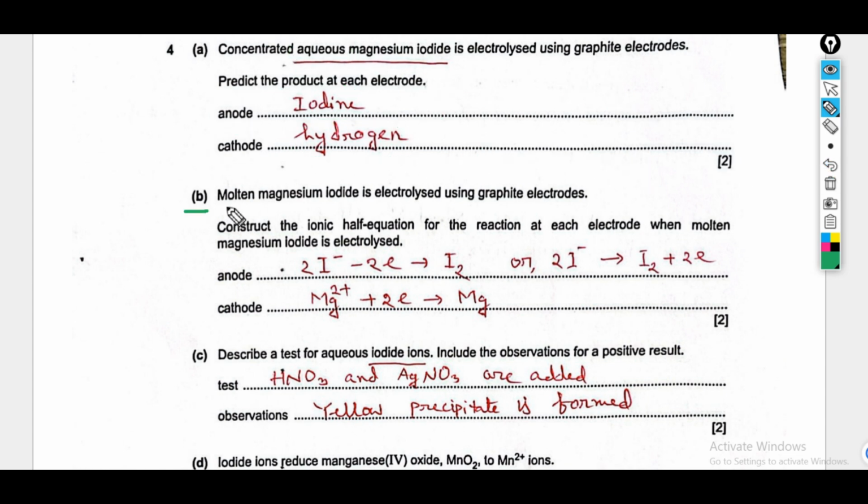Now molten magnesium iodide is electrolyzed using graphite electrodes. Construct the ionic half equation for the reaction at each electrode, at the cathode and at the anode, when molten magnesium iodide is electrolyzed. At the anode, iodide ions lose electrons to form iodine. Or you can write the electrons on the right side with a plus, same thing.